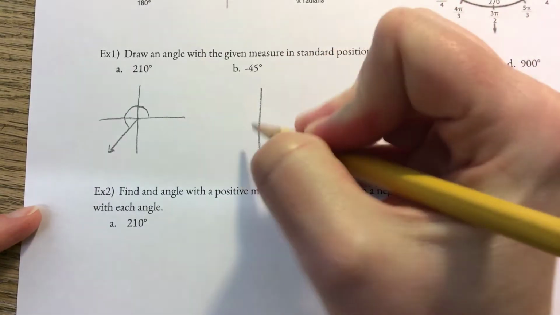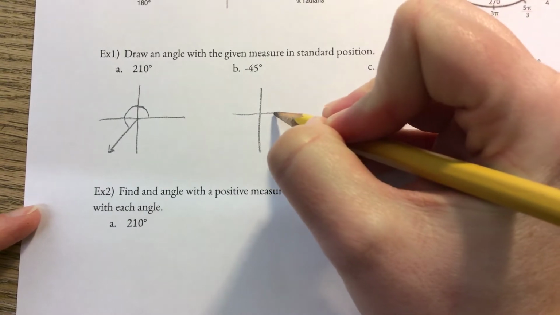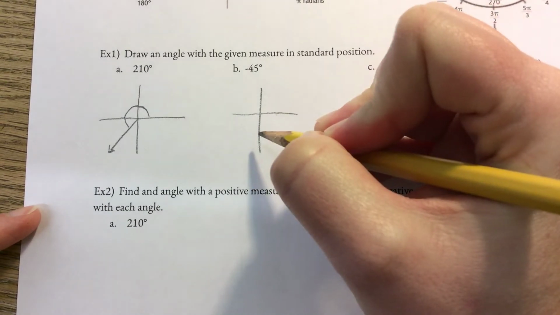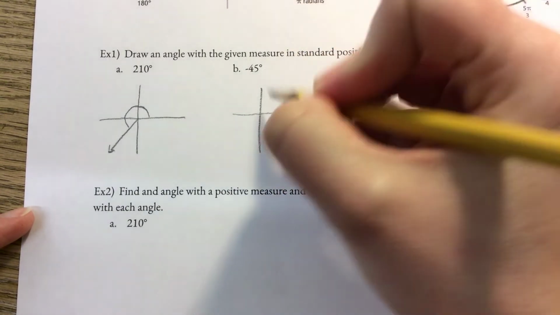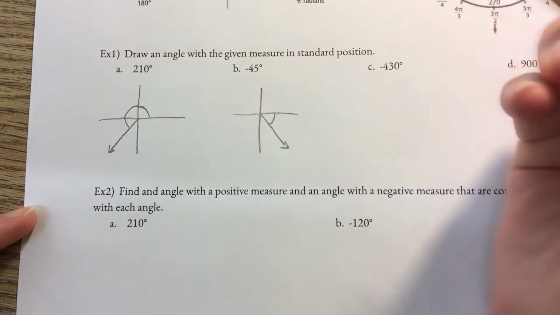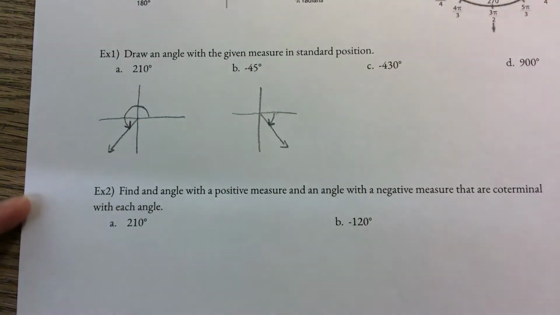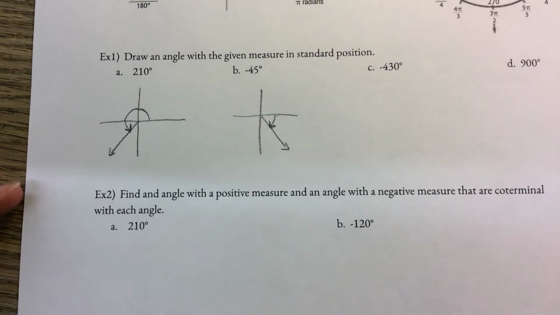Okay, now negative 45. So negative means we're always starting on the positive x-axis. I'm going to go backwards or clockwise 45 degrees. So that would be halfway in between there. So this would be negative 45 degrees. Draw the arrow so you can see which direction they're going.